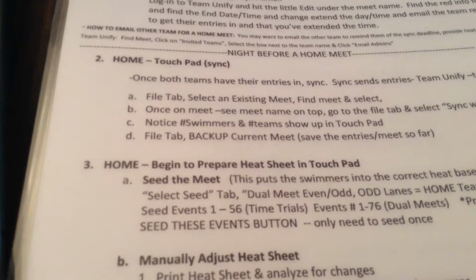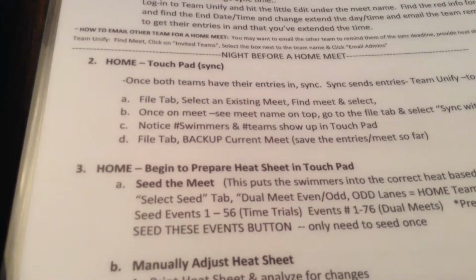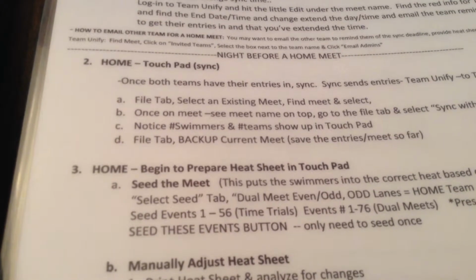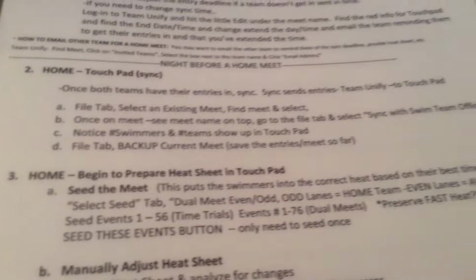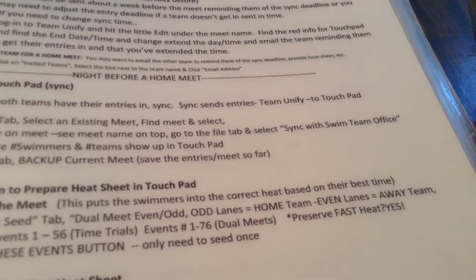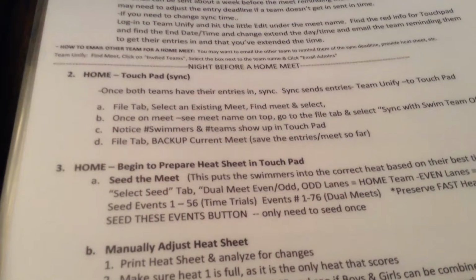Step 2 is to do your touchpad sync. Touchpad is the software that we use to run a meet. So we need to go into touchpad and we need to hit the sync button that syncs with the swim team office. That allows the data to go from Team Unify, the web page, into the software that runs the meet.